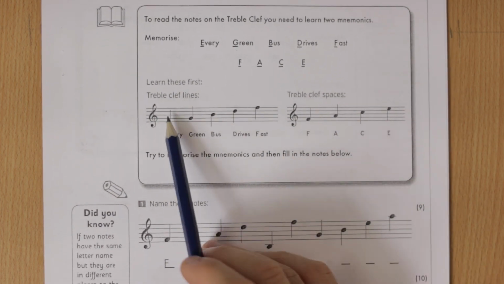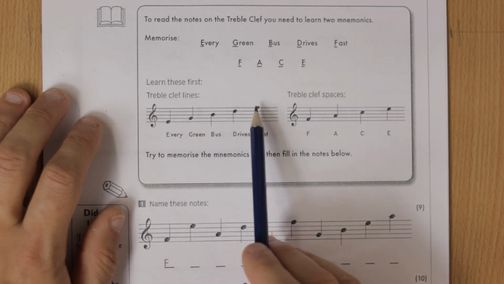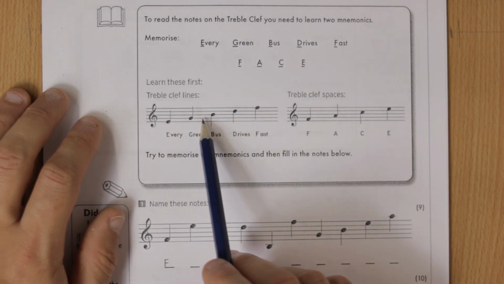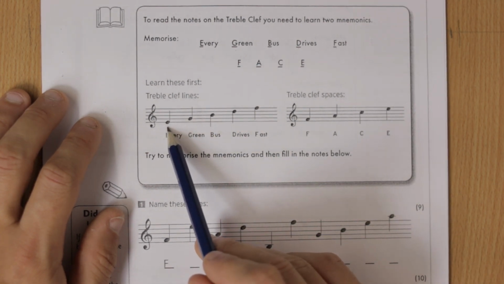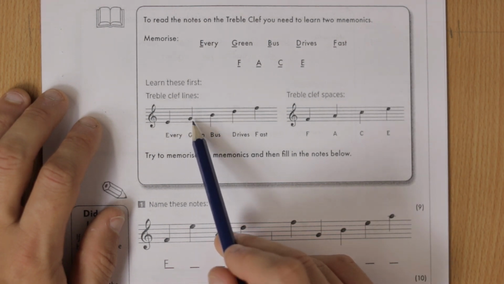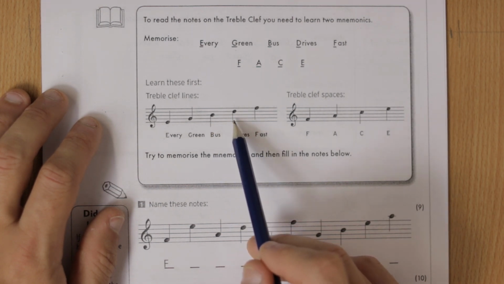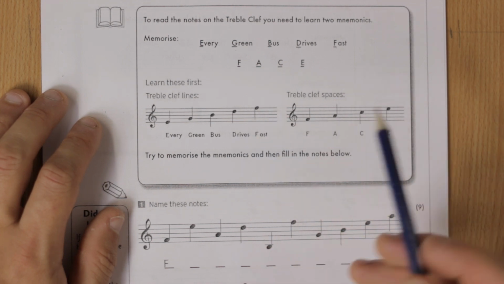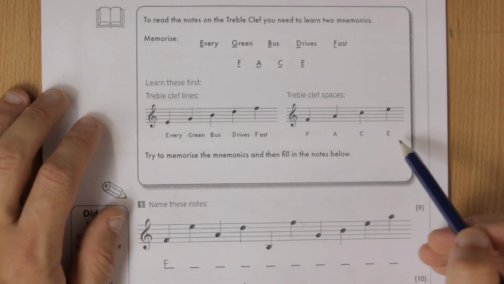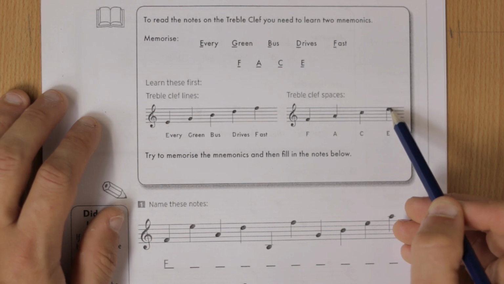So if you look here at the treble clef, you can see we've got notes on the lines, and we use every green bus drives fast to work out what the different notes are. So the lowest note on the bottom line is E for every. And then this is G for green. The middle line is B for bus. That's D, and then there's an F. And for the spaces, we just need to remember face for the space, face in the space. So the bottom space is F, then A, then C, then E. So that's how you do it.